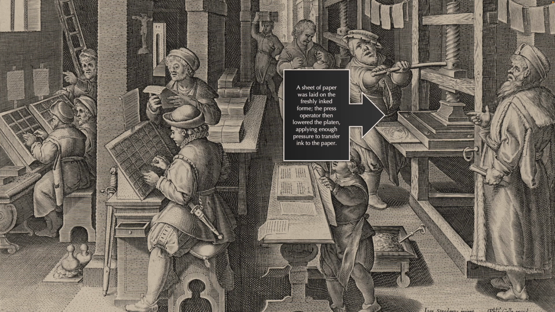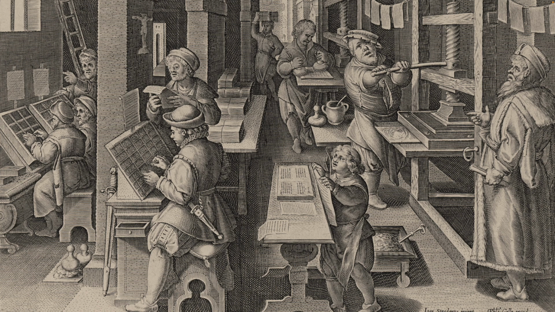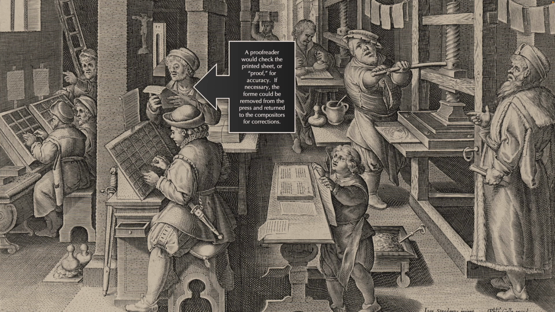And it looks like the biggest, burliest member of this printing house is the one responsible for operating that screw press. So a sheet of paper was laid on the freshly inked form, and then the operator lowered the platen, applying enough pressure to transfer the ink to the paper, obviously. And you can see there's a young person, perhaps an apprentice down below there, who is taking the printed sheets. Not clear what he is doing with them, but there's another individual up here on the left with spectacles on, a proofreader, who would check the printed sheet or proof for accuracy.